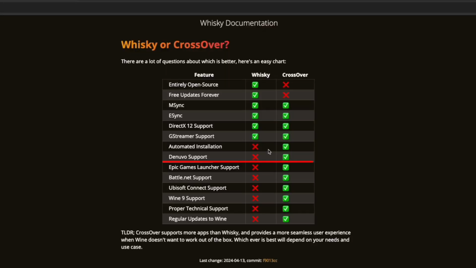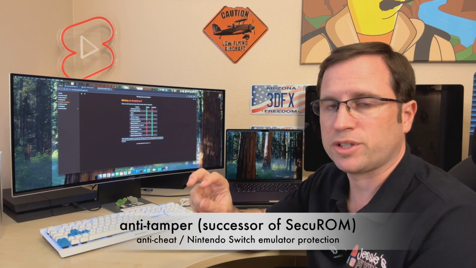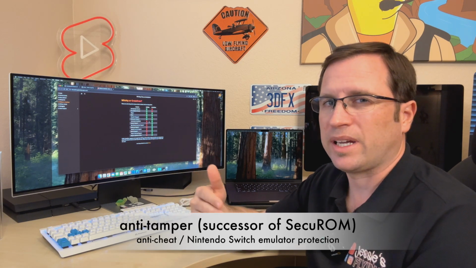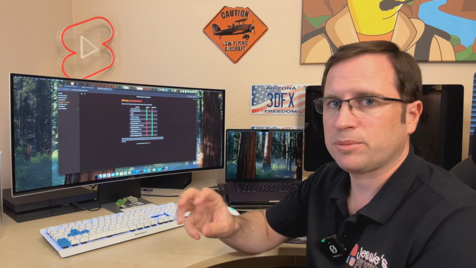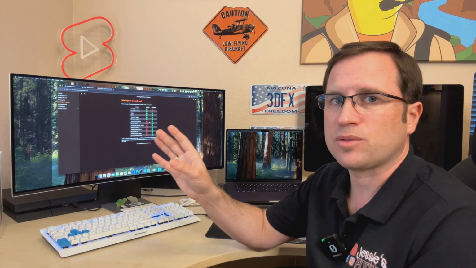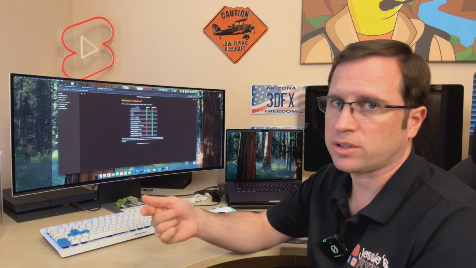It does not support Denuvo. Denuvo is an anti-theft software. It checks if you have bought the software, if it's original software, and it's also anti-cheat as far as I know. So if there is software protected by Denuvo, it doesn't work with Whisky. It does though with CrossOver.